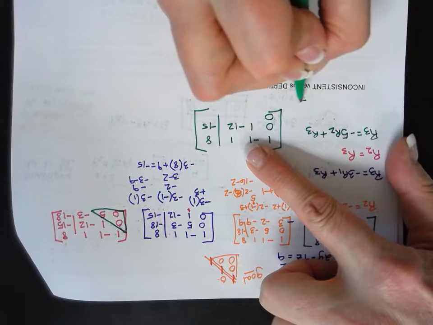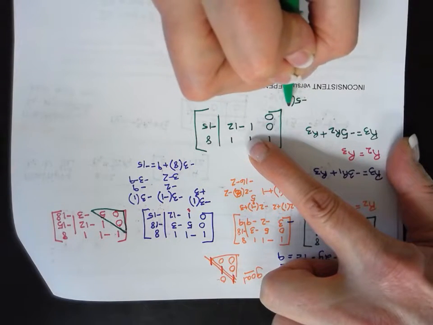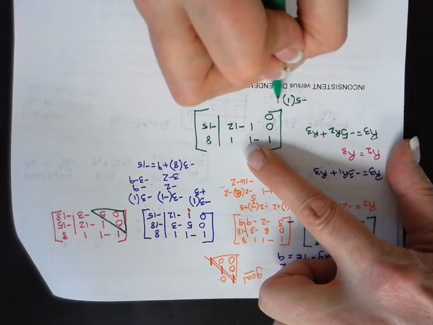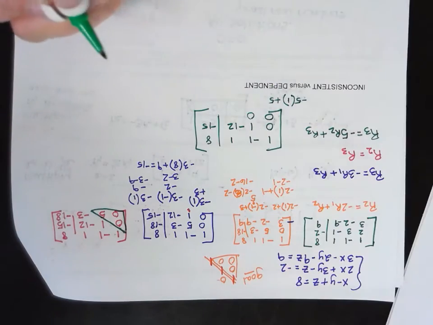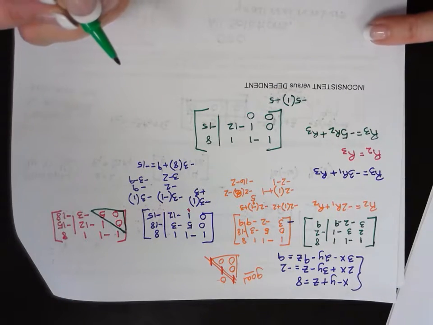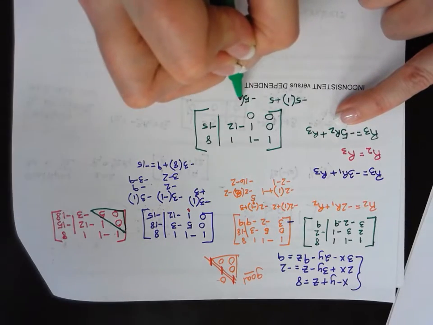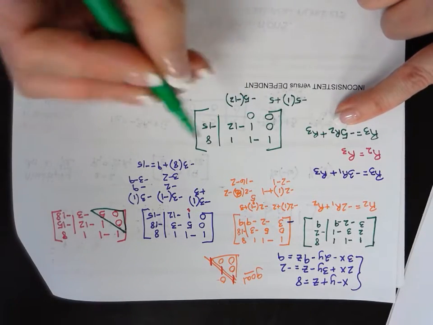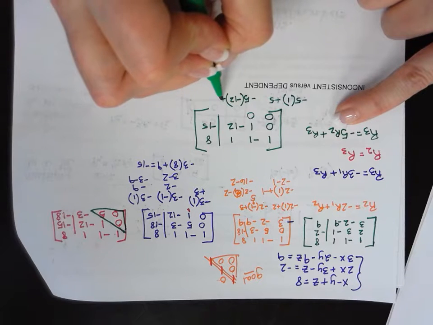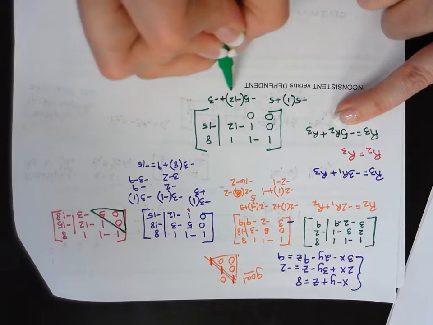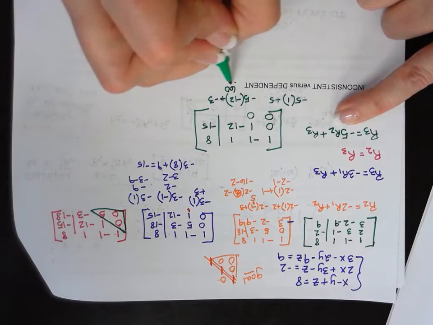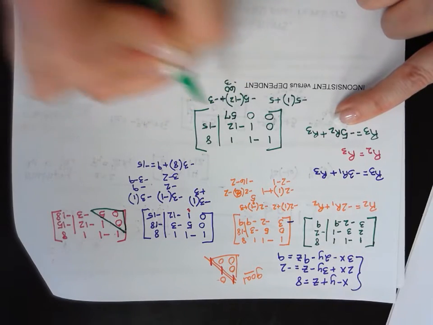So negative 5 times 1 plus 5 gives me 0. And then negative 5 times negative 12 plus negative 3 is going to give me 60 minus 3 is 57.